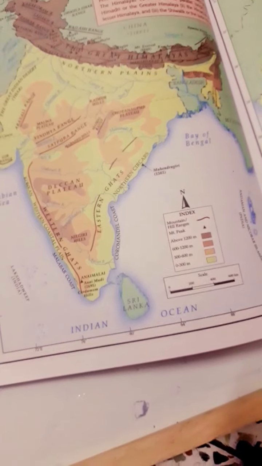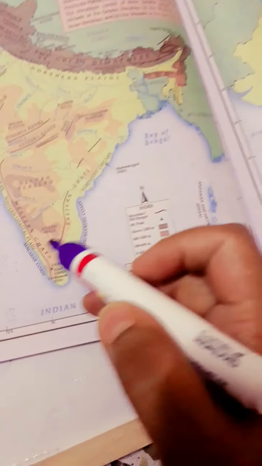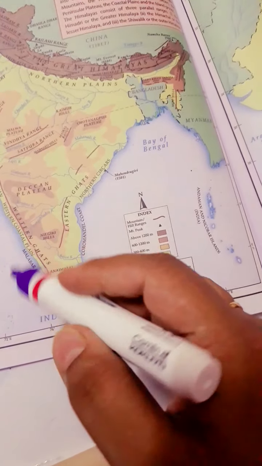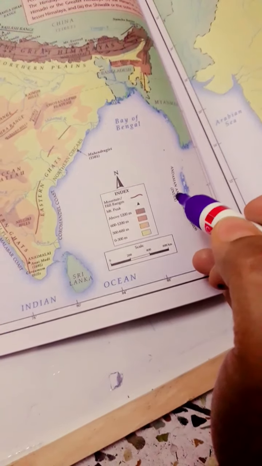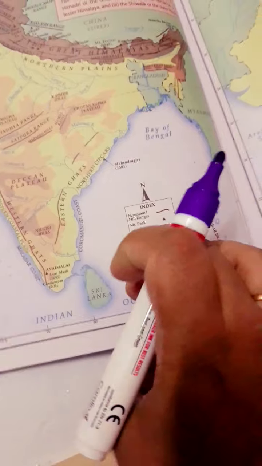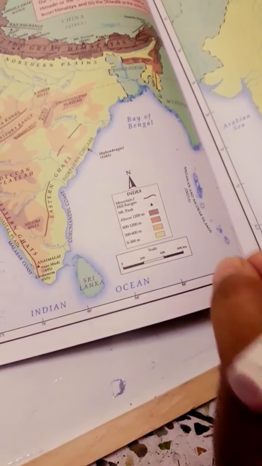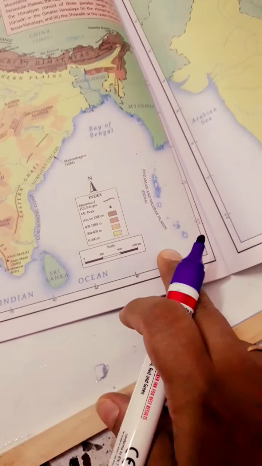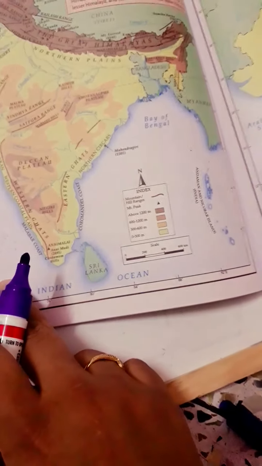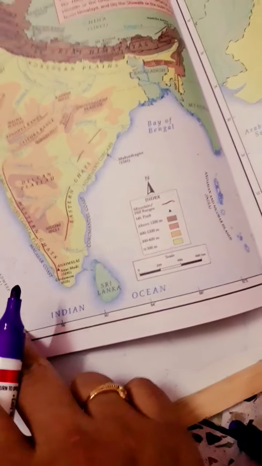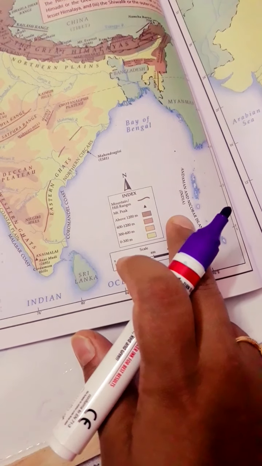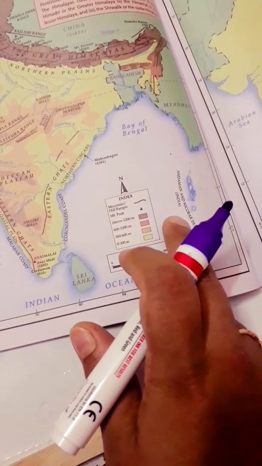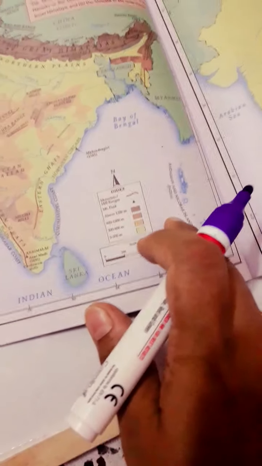And this is also a difference: Lakshadweep Island is located in the Arabian Sea and the Andaman and Nicobar is located in the Bay of Bengal. So this type of question may come: write the differences between the Andaman and Nicobar Islands and the Lakshadweep Island. And these islands lie close to the equator and experience equatorial climate and have thick forest cover.